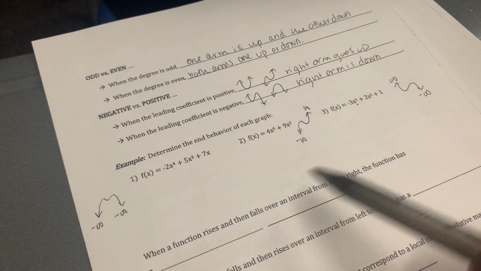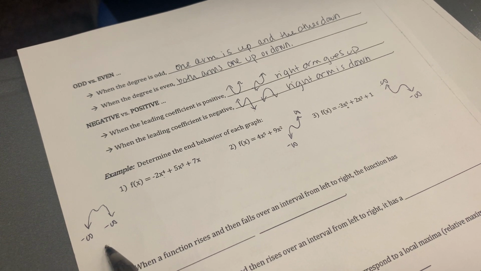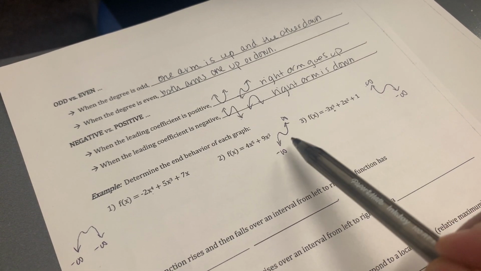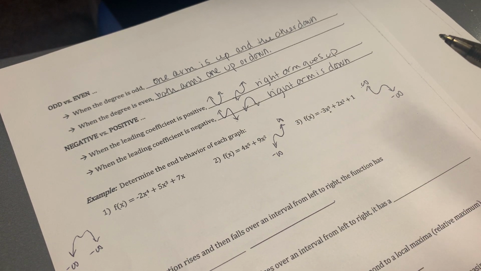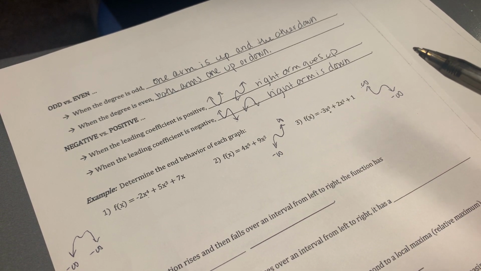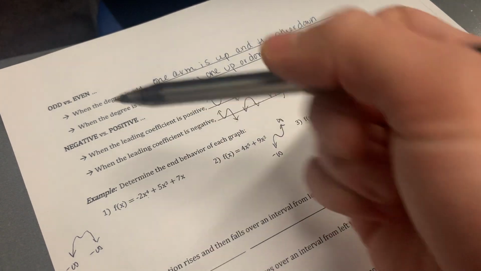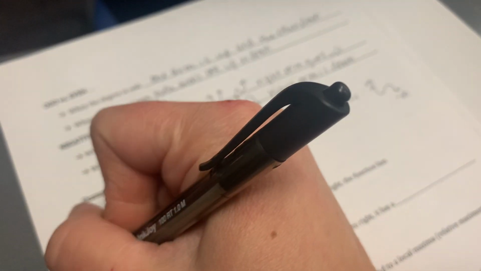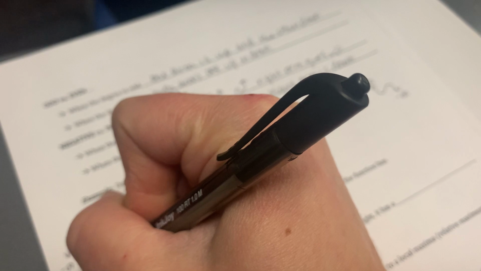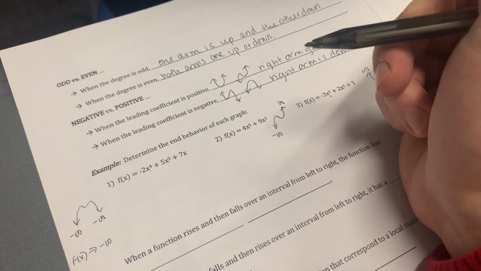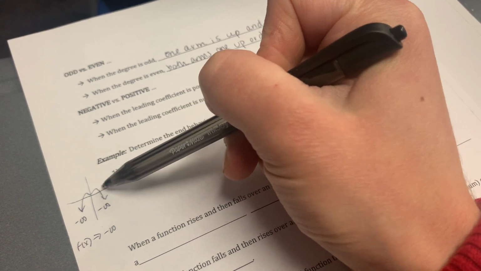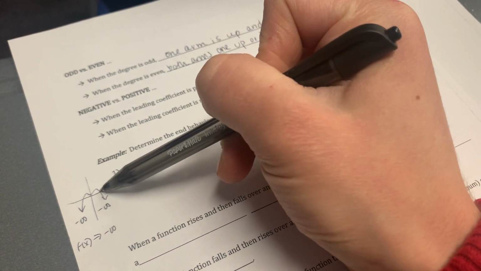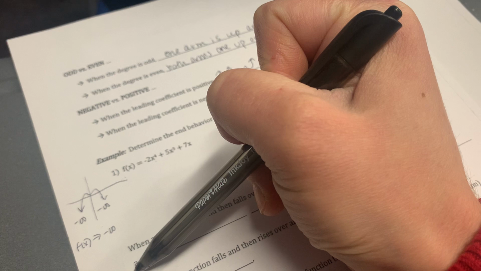Now, if I asked you for the end behavior here, you could say negative infinity. But if I asked you for the end behavior here, would you say negative infinity or positive infinity? Well, both. It depends on where you're looking. So here we'd say my f of x's are approaching negative infinity. As x gets bigger this way, my outputs are getting smaller this way.